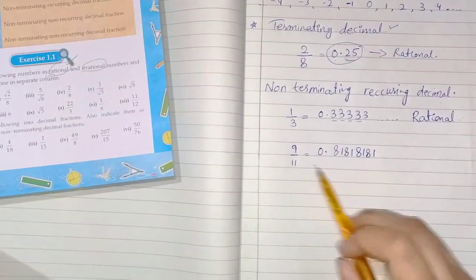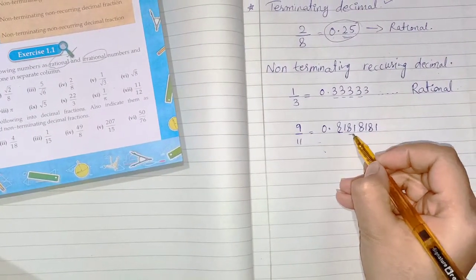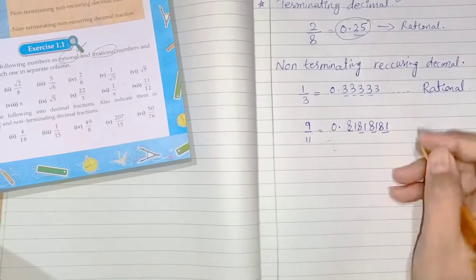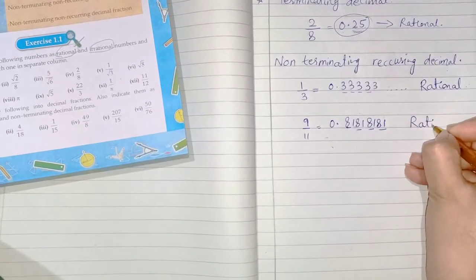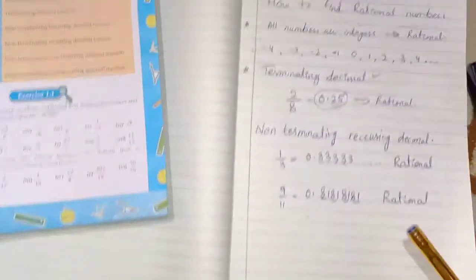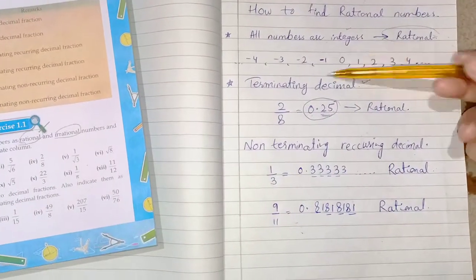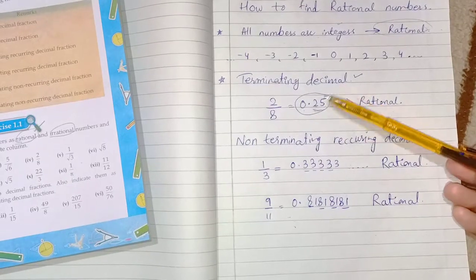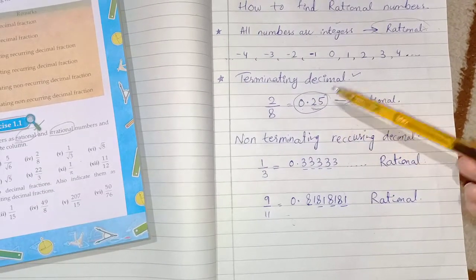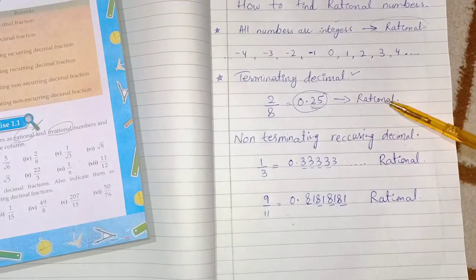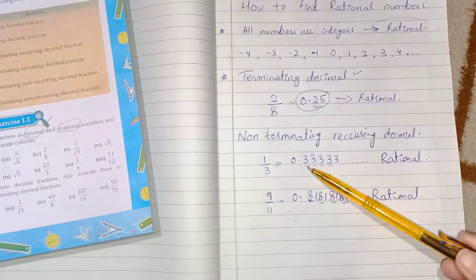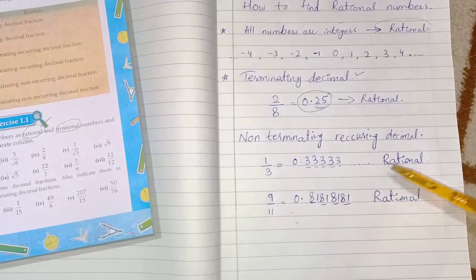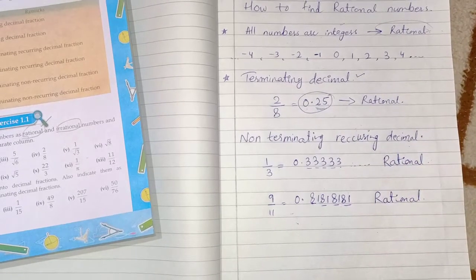You can see we are following the same pattern of 81, 81, 81 and 81. So following the same pattern is a rational number. Now we have three types to find a rational number: all the numbers that are integers; the terminating decimal, 2, 3 or 4 numbers after the point, which is also rational; and if we are following the same pattern after the decimal, this is also a rational number.